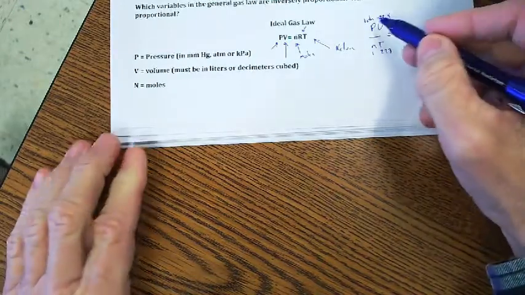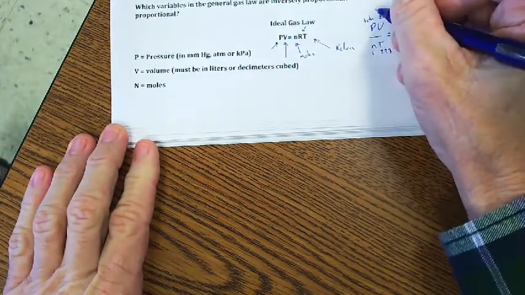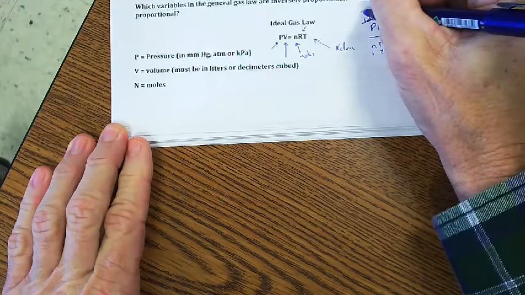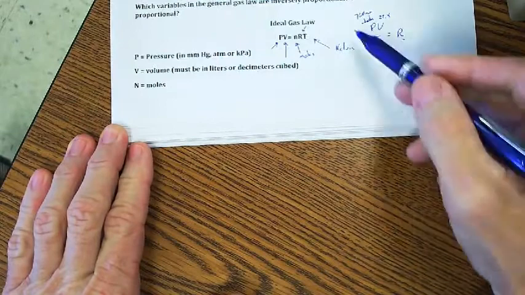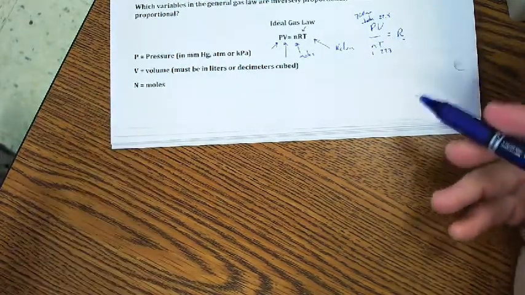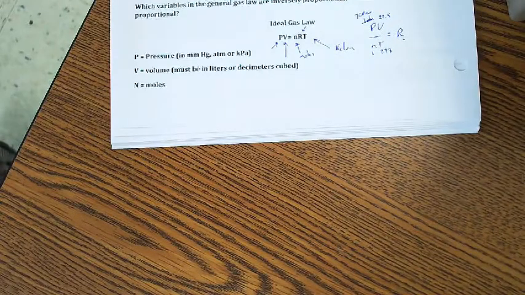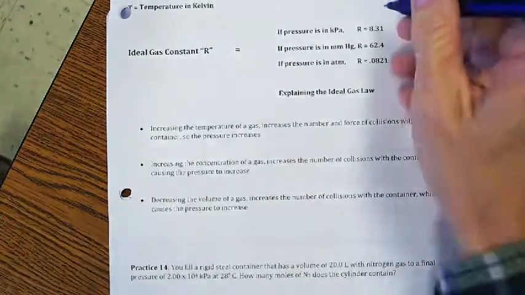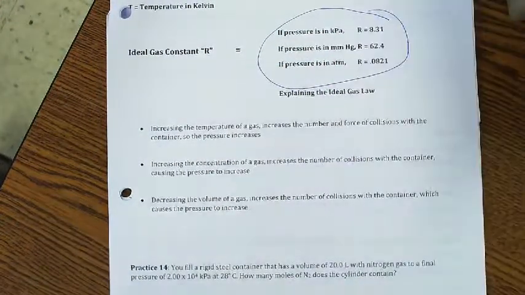But remember, if we change this then and said, okay, well, what if the pressure is in 760 millimeters of mercury, then suddenly that changes R. Again, multiply, cross, and divide, you get 62.4. So that's where R is derived from. You're not going to have to do that. I'm just telling you where it came from. So here again, you don't have to memorize these, obviously. They're going to be in your notes for you.